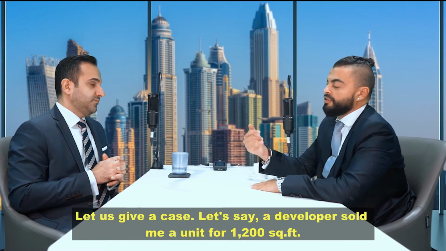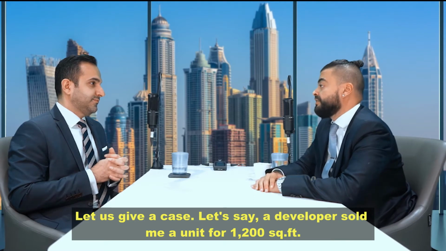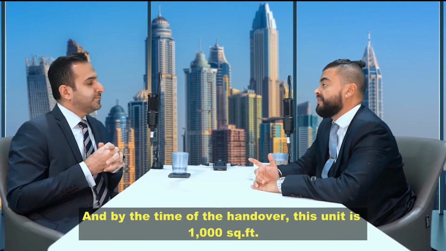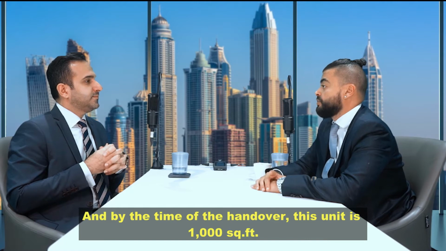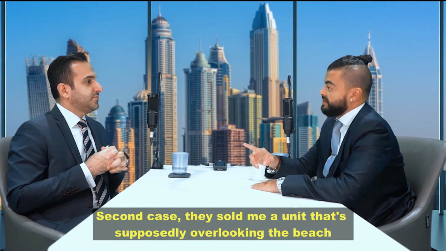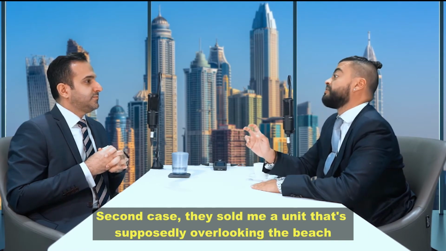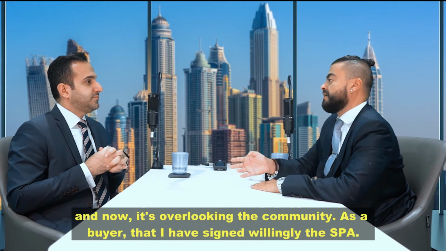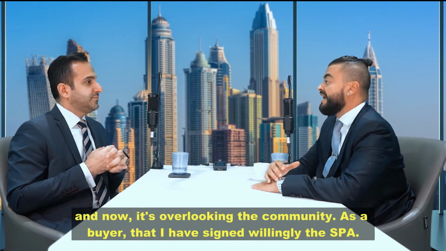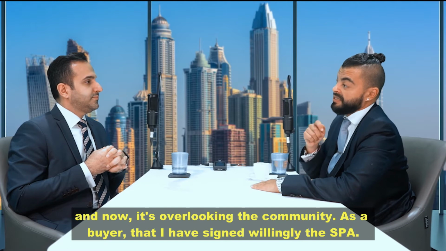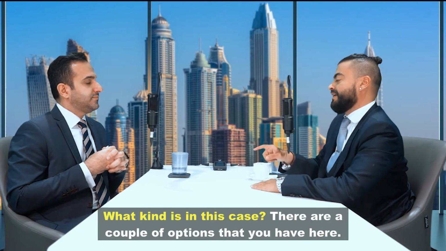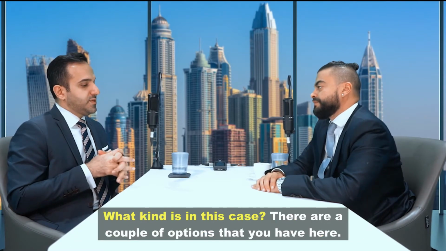Let's say a developer sold me a unit for 1200 square feet, and by the time of the handover this unit is 1000 square feet. Second case, they sold me a unit that's supposedly overlooking the beach and now it's overlooking the community. As a buyer that I have signed willingly the SPA, what can I do in this case? A couple of options that you have here.